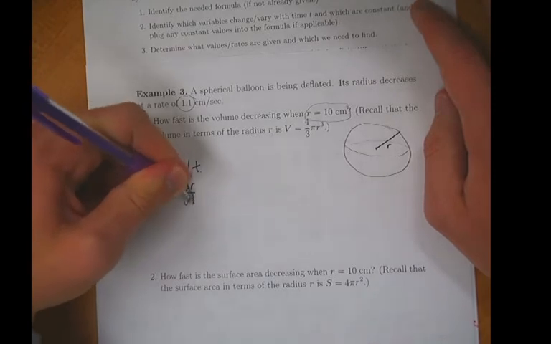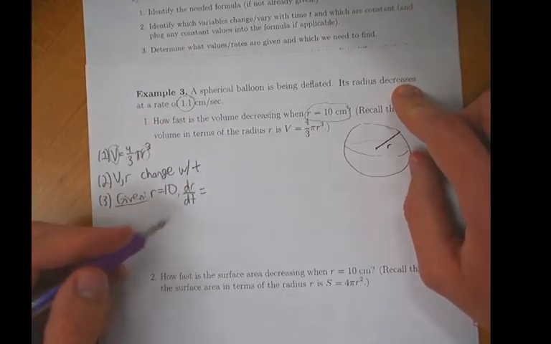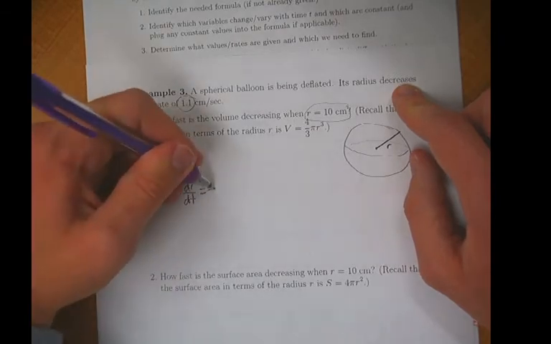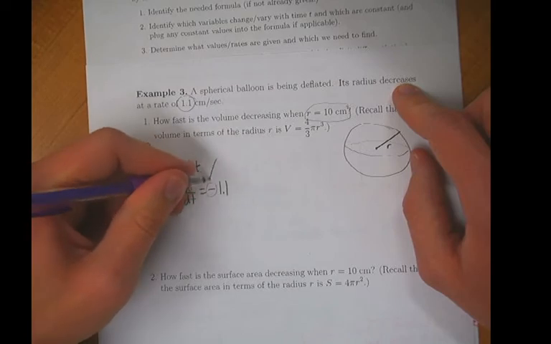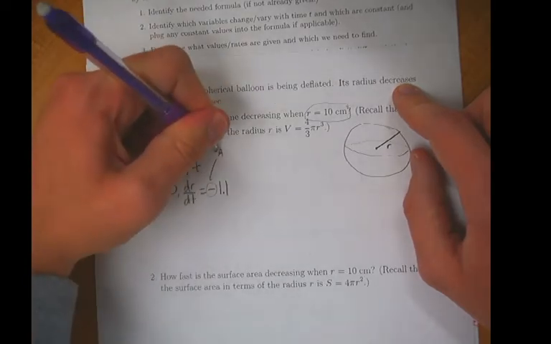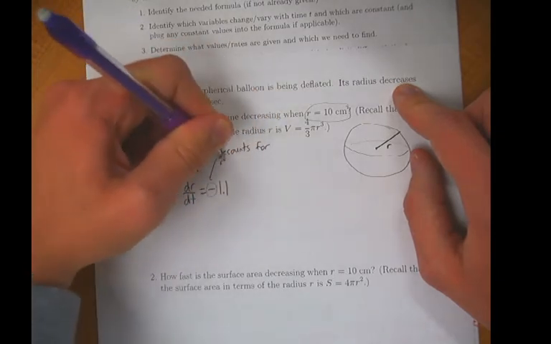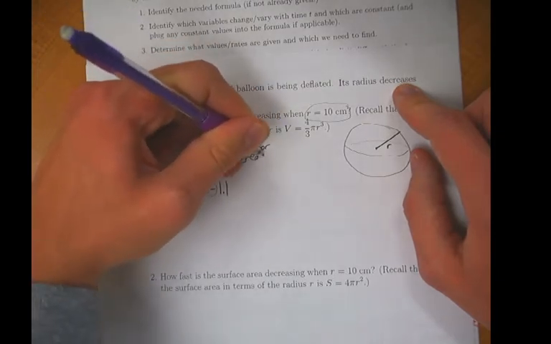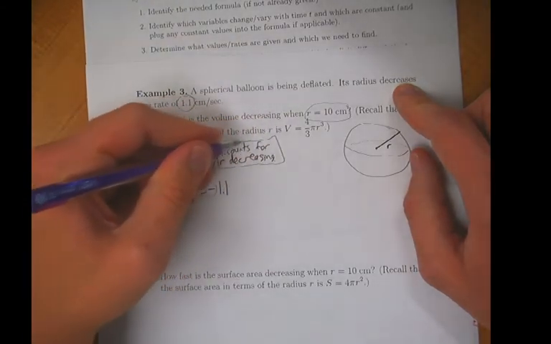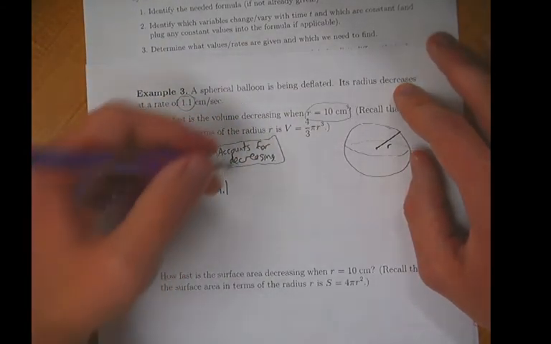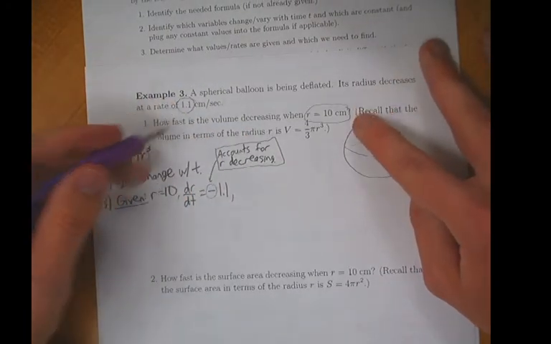And because it's decreasing, that must mean the derivative has to be negative. So negative 1.1. That accounts for r decreasing. So that tells us all we're given in terms of the numerical values.